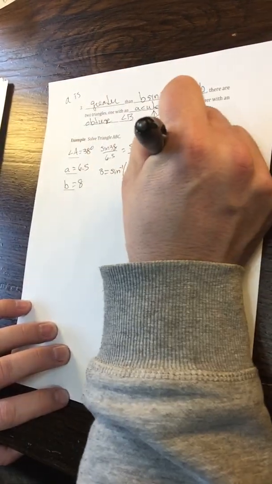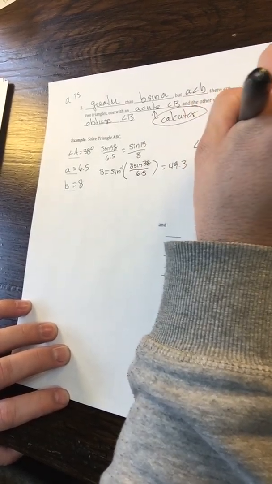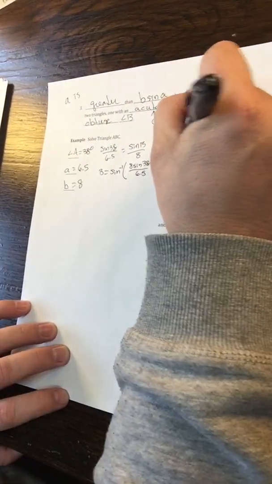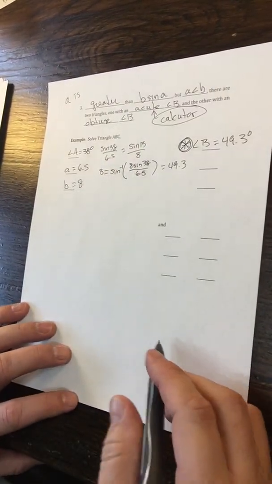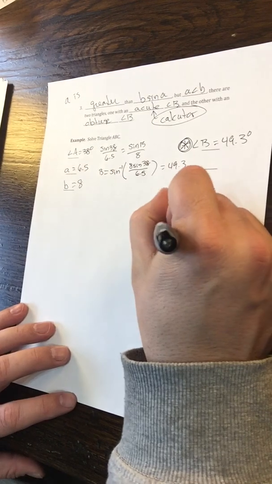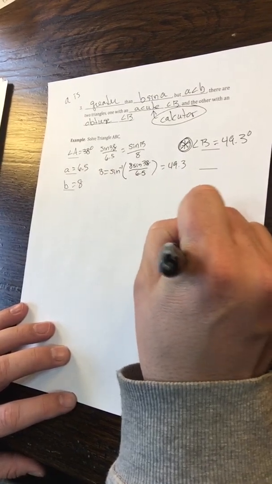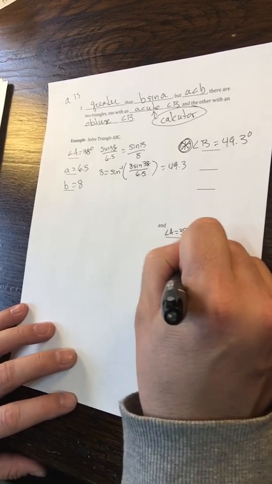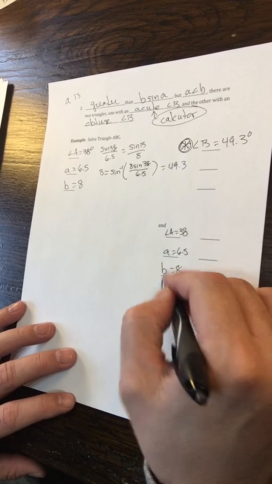Angle B is 49.3. So I'm going to put 49.3. And every time you guys do one of these, I want an asterisk next to the first angle you solve. Because the second triangle, I'll have angle A is 38, and side A is 6.5, and side B is 8. But angle B, well, I just did that in kind of a stupid way.